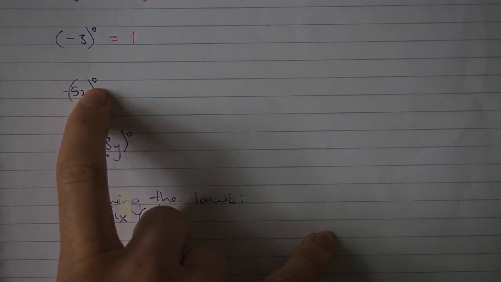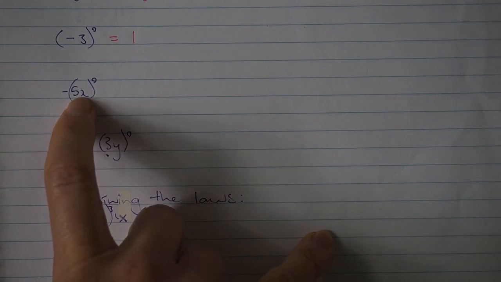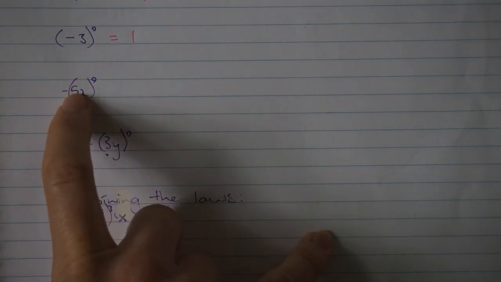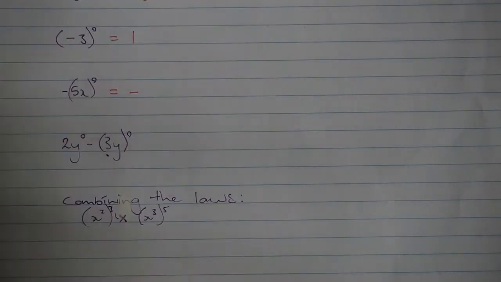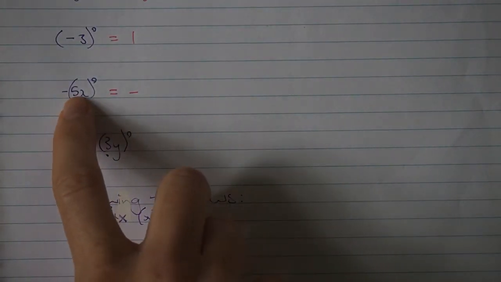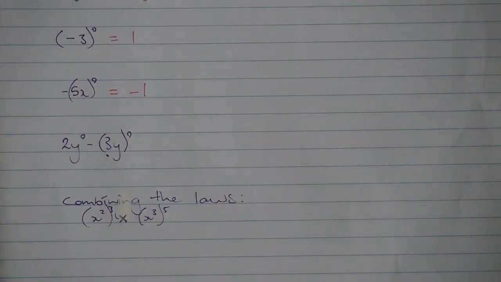Now, you've got to be really careful here because what is being put to the power of 0 is just what's inside the brackets. So it's just that 5x being put to the power of 0. The negative is not, so the negative stays as is. And of course 5x to the power of 0 is 1.